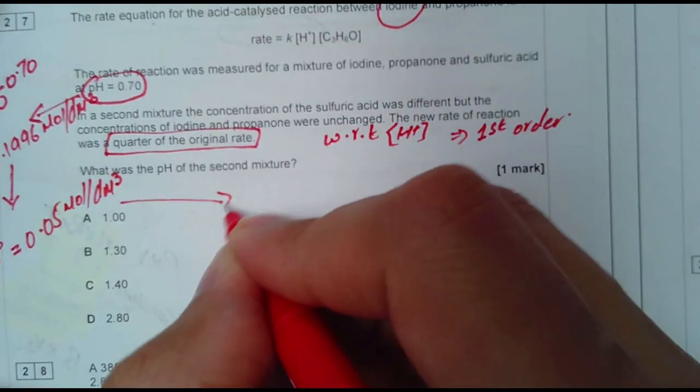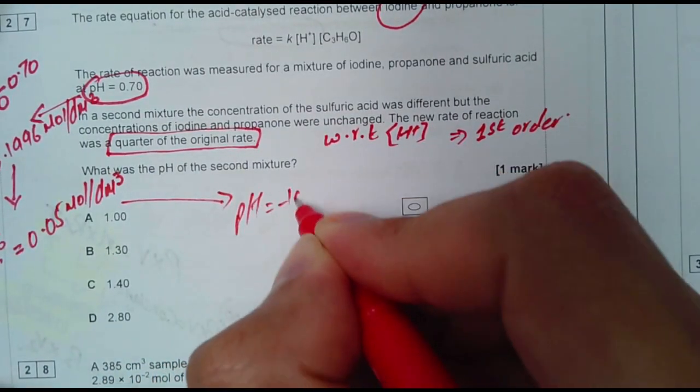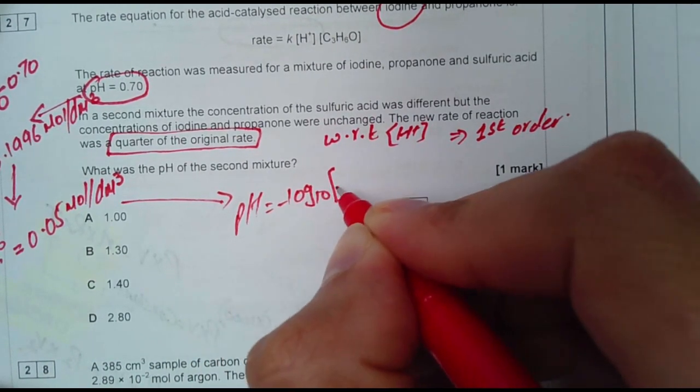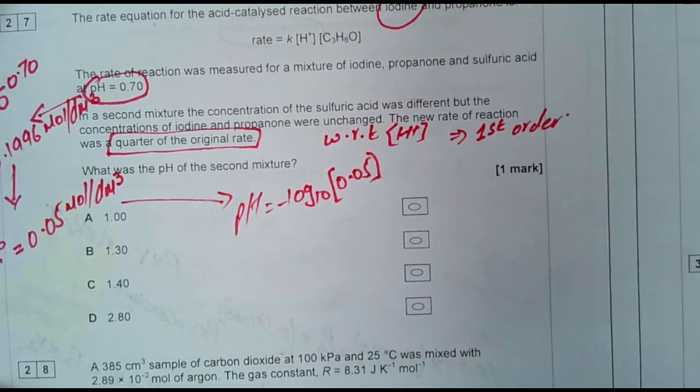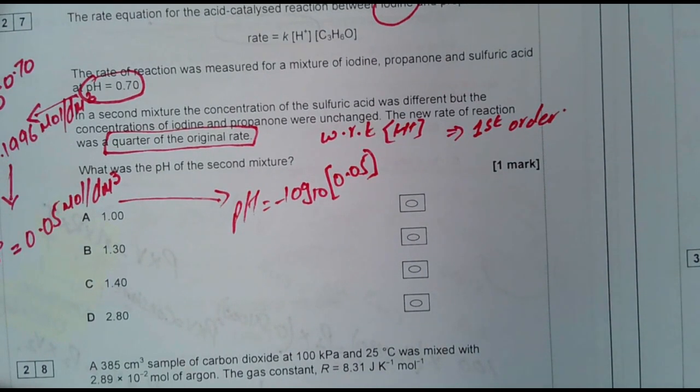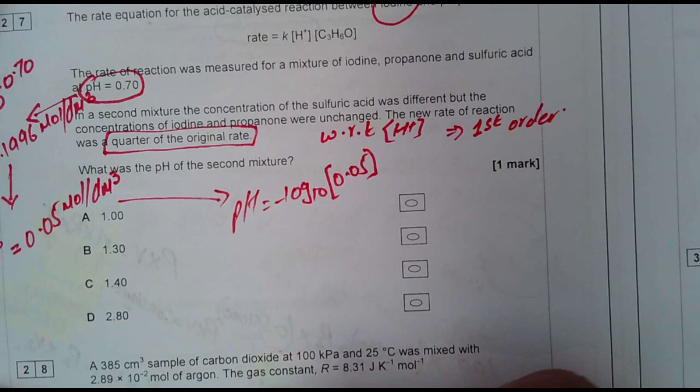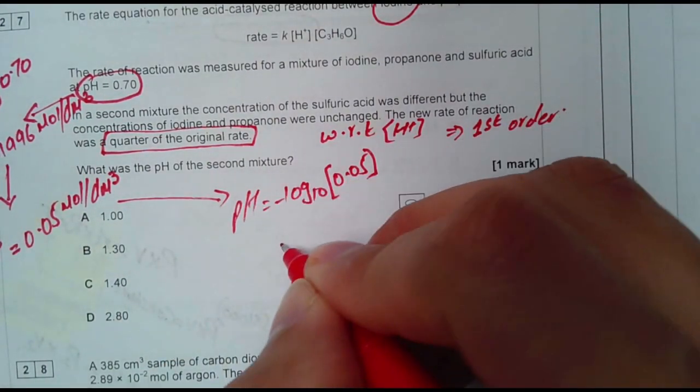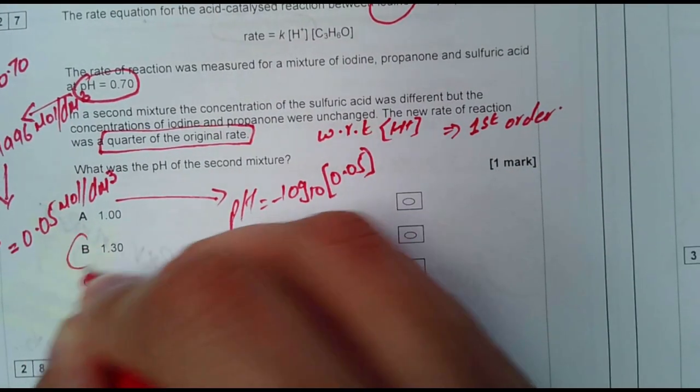Then you have to do the same thing again. pH equals minus log 10 of 0.05, which is 1.30. So the answer is B.